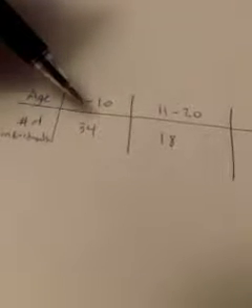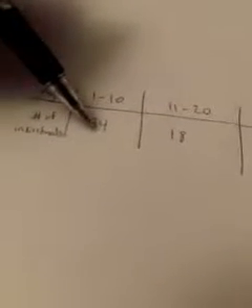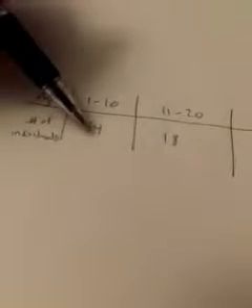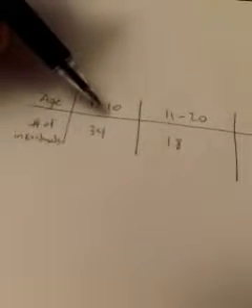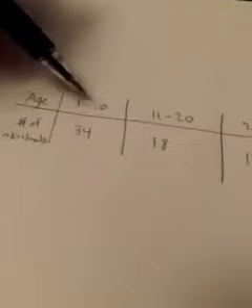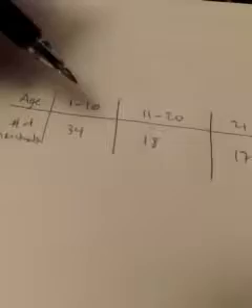The only difference with a group data distribution is that we don't know the explicit data that we're looking at, right? So we may have 12 5-year-olds, another 12 8-year-olds, and 10 9-year-olds, right? But we don't know. All we know is that we have 34 individuals that are between the ages of 1 and 10, right?